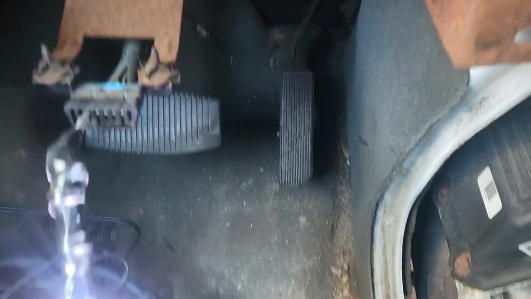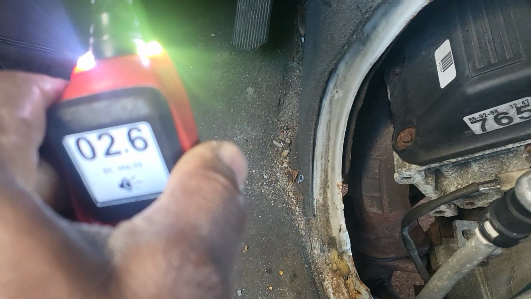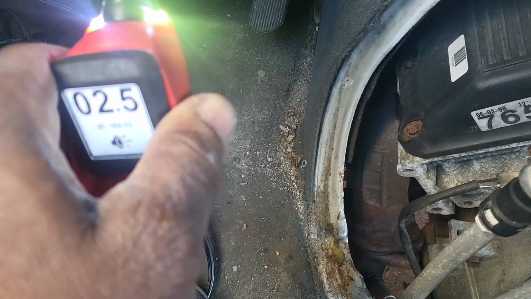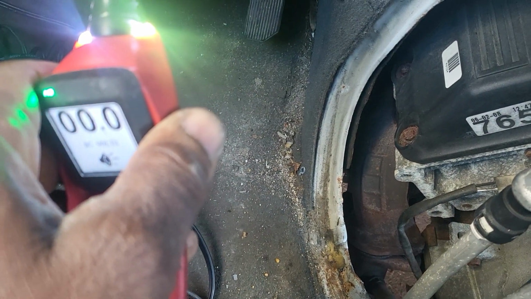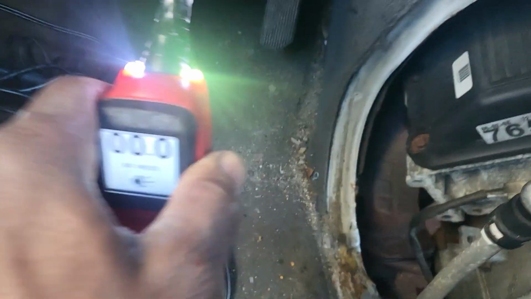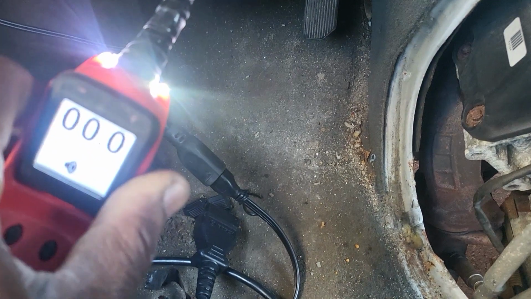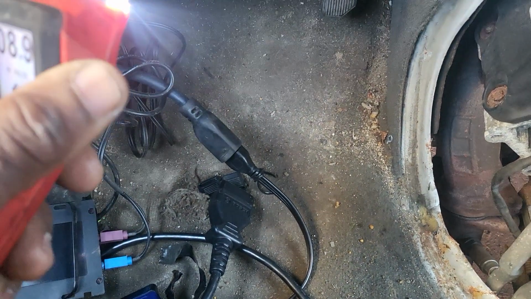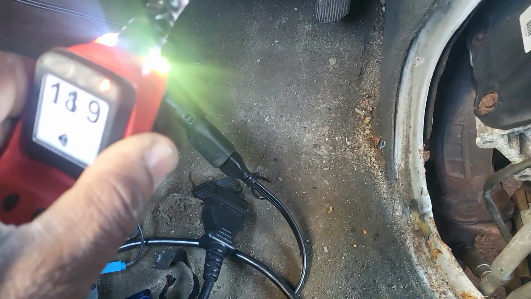Okay, I have 2 volt here, good. I have 2 volt here, good. This ground is good. Okay, this one here may be for other modules. I have power here.